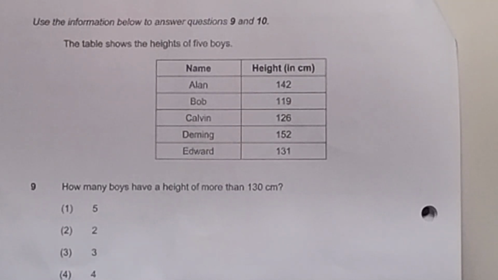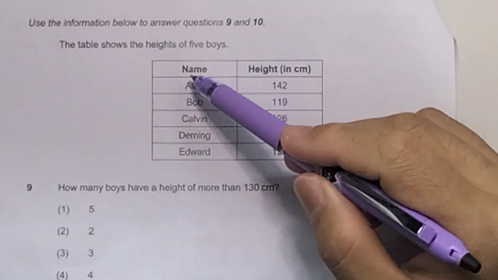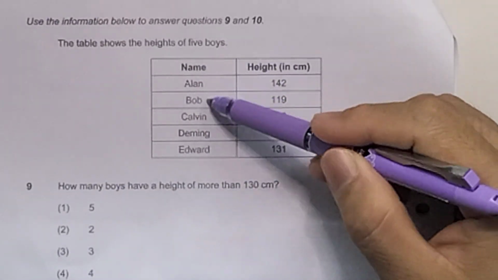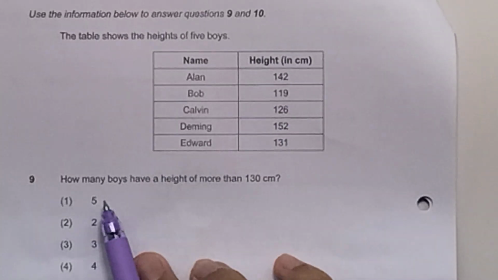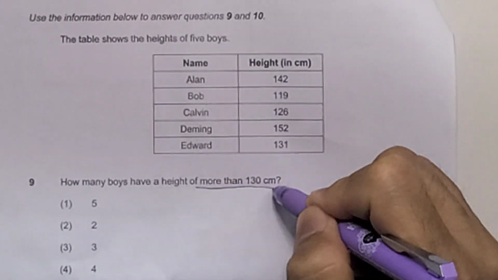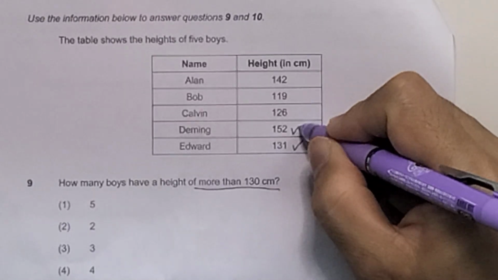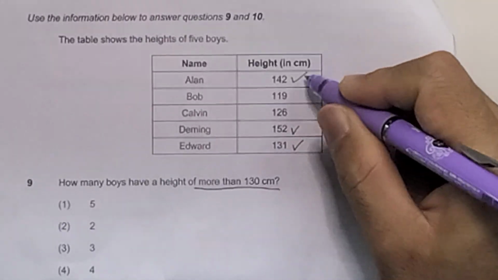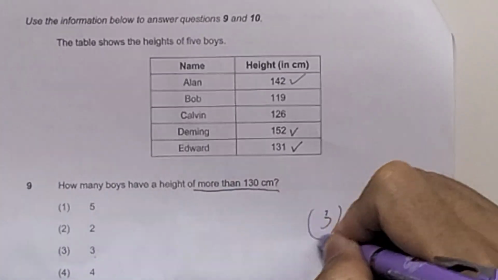Use the information to answer questions 9 and 10. The table here shows 5 different children as well as their heights. So how many have a height more than 130 cm? This is more, this is more, this is less, this is less, this is more. So 3 boys, so 3 is here, 3.